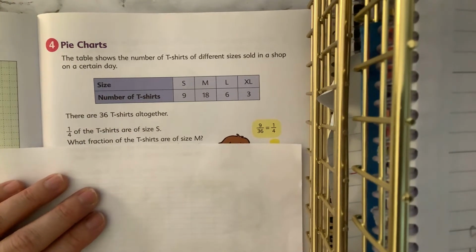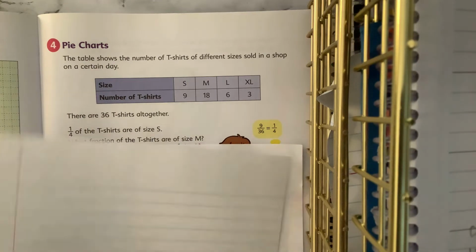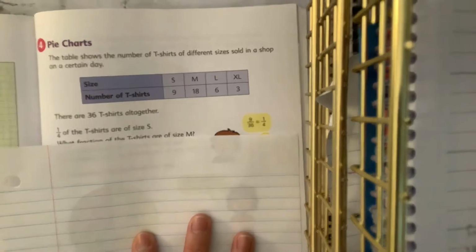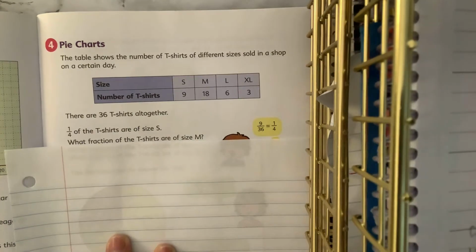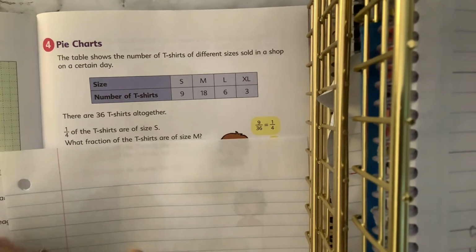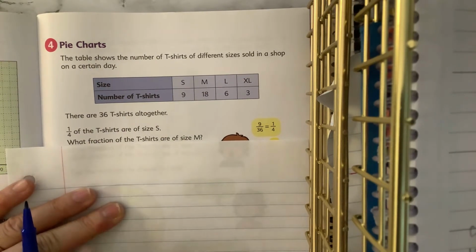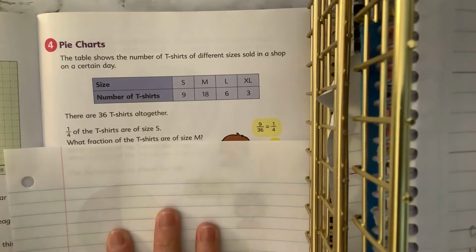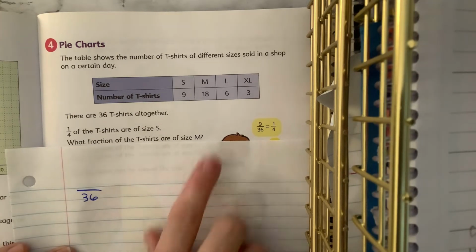So now we're being asked what fraction of the t-shirts are medium. So let's work on this together. Remember, if we're creating fractions, that denominator should always be the total. If we're asking, what fraction of something, we want to make sure our denominator is the total amount, which we've already worked out. What is the total amount? And by we, I should say they've already worked out. Yeah, 36 altogether.